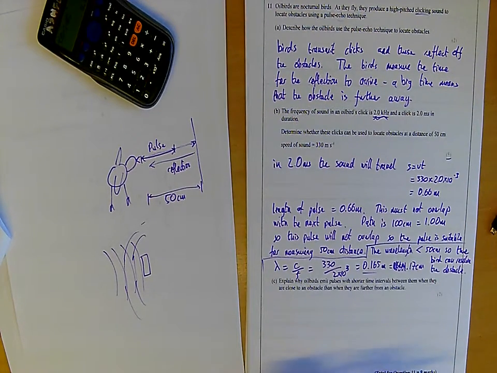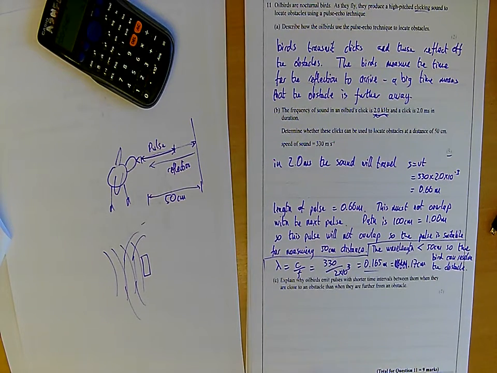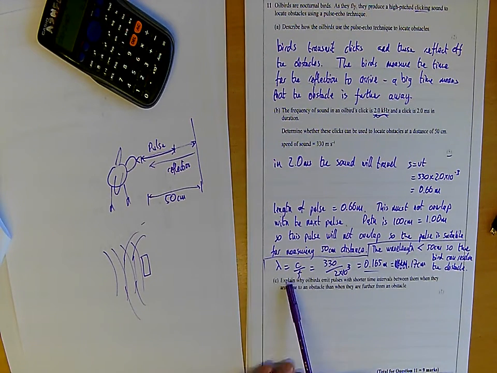That's a little bit tricky, that last couple of marks, to get that answer, but you do need to say that this wavelength is important as well, because there's a limit. I think it's called the Rayleigh criterion, that you have a limit to the resolution.